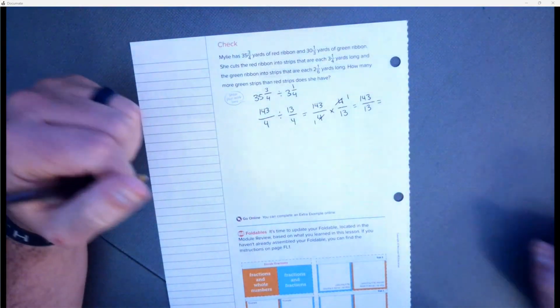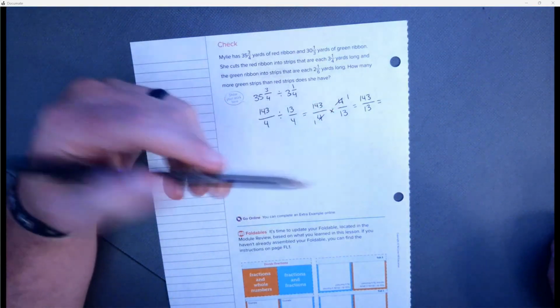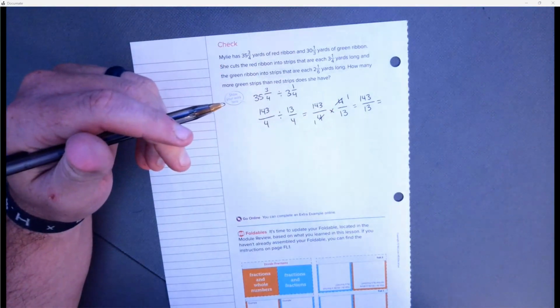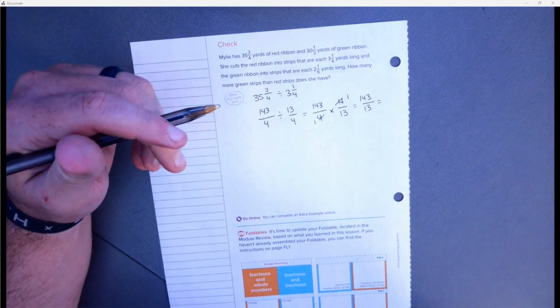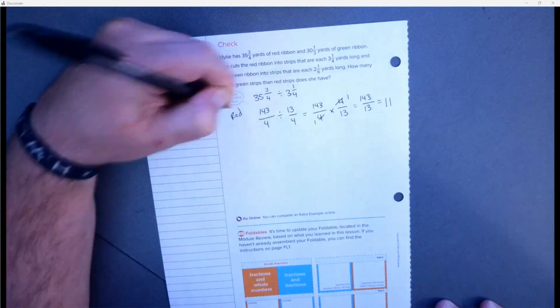Now we just need to figure out how many times 143 can be divided by 13 evenly. So 143 divided by 13 is going to give me 11. So she can make 11 red ribbons.